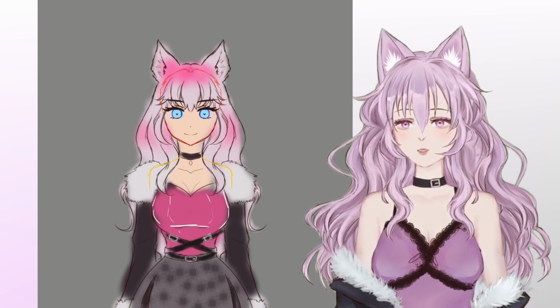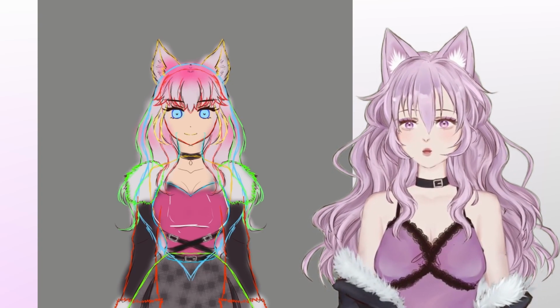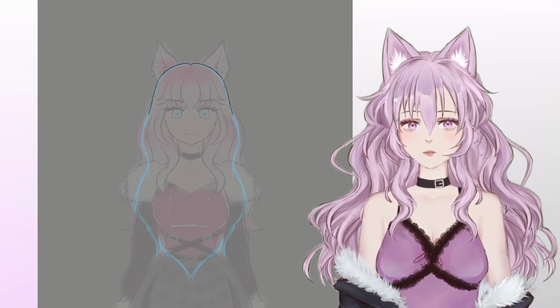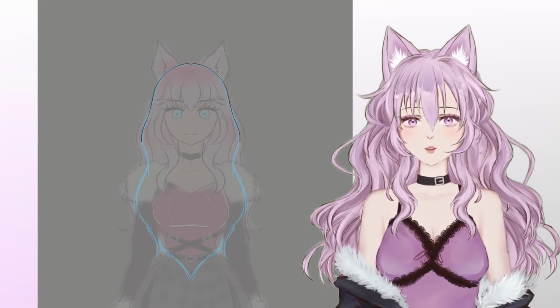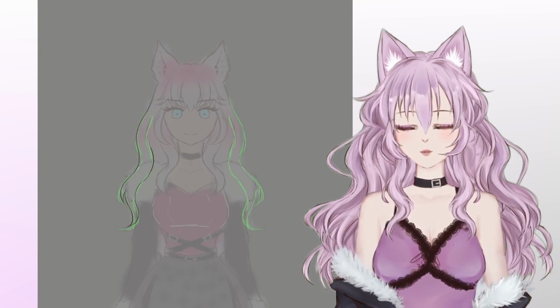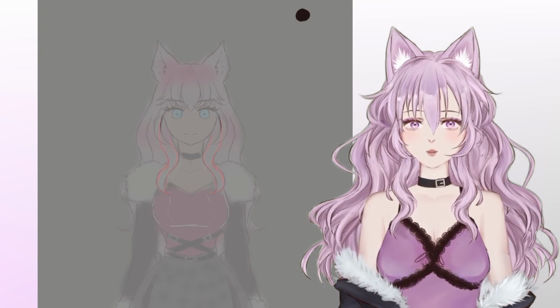So you can see here I'm lining each part of the hair with a different color, just so I can have an easier time seeing which parts of the model are going to be separated into different layers. Doing different colored lines like this makes it a little bit easier for me to see which parts are going to be separated onto different layers.